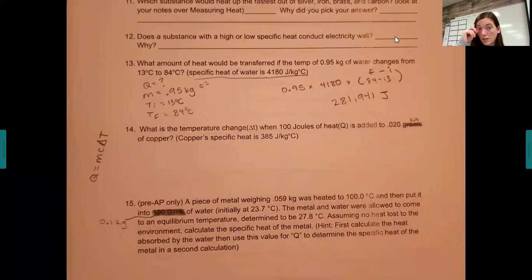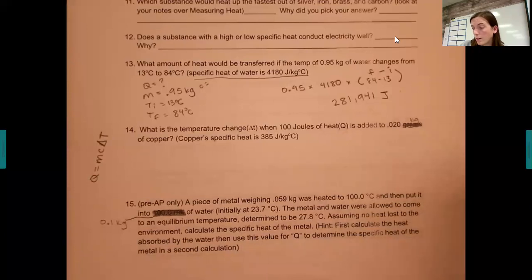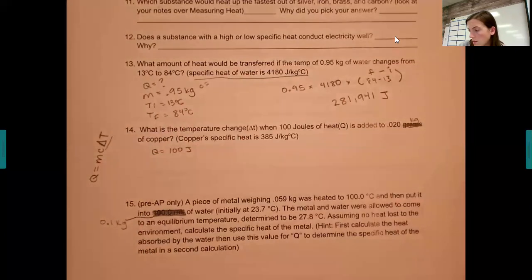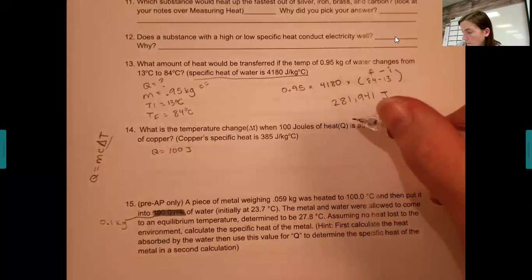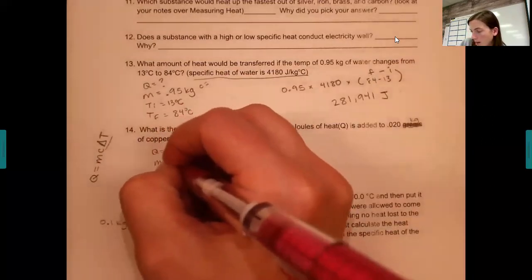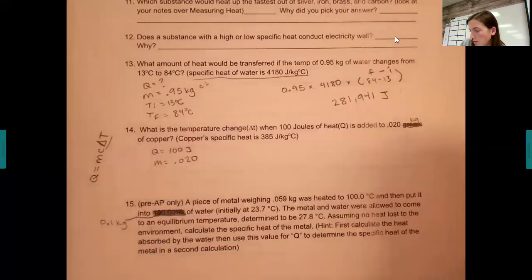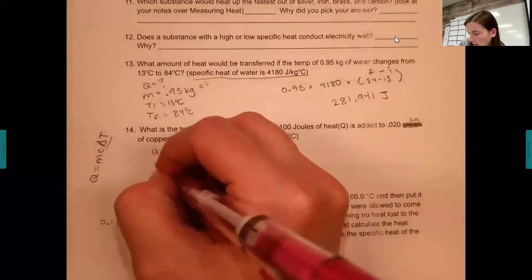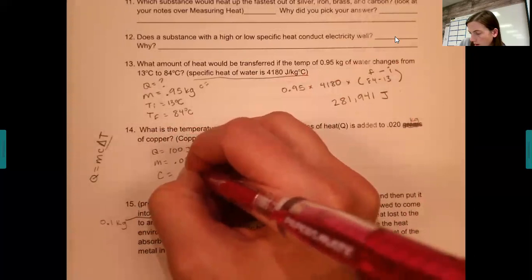All right, number 14, what is the temperature change when 100 joules of heat is added to 0.20 kilograms of copper? Sorry, this is another mistake I found where I fixed it on your copy. Now it's asking us to find the delta T. It gives us the Q of 100 joules, a mass of 0.020, and it tells us the specific heat in this case is 385.